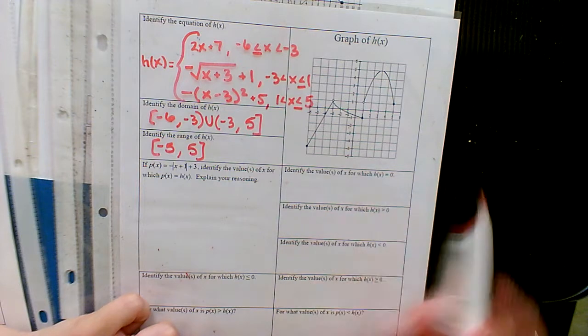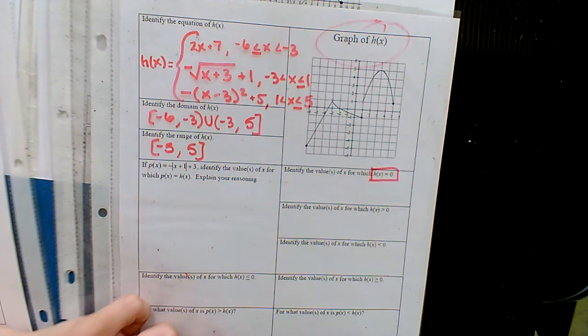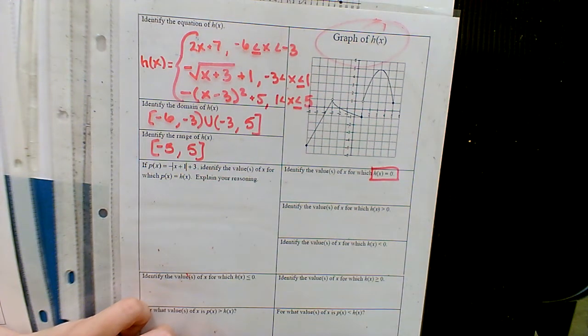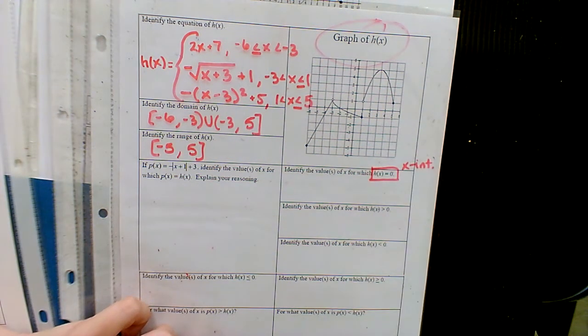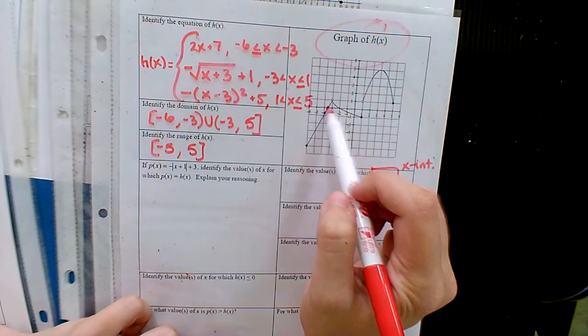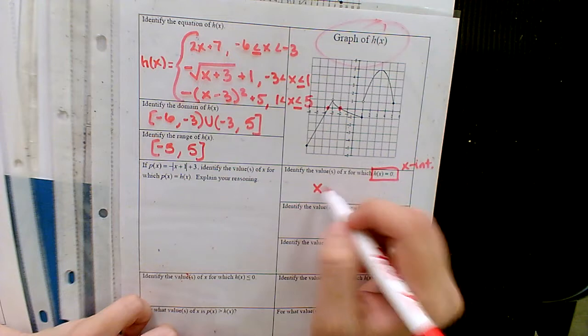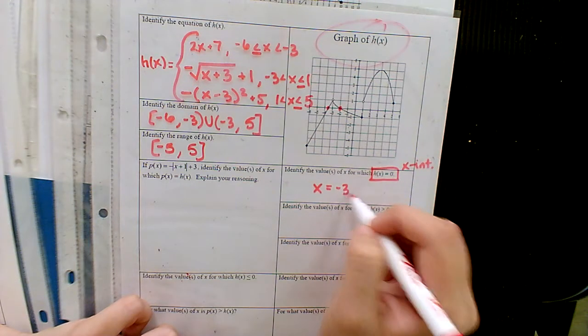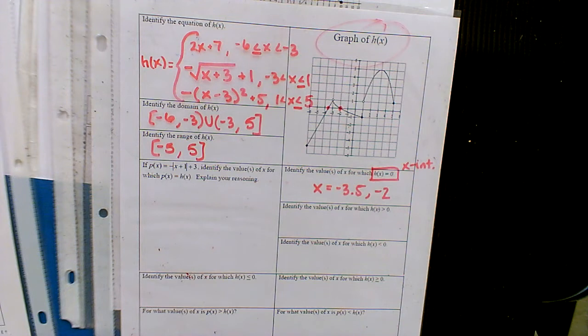Identify the values for x so that h of x equals 0. Remember, this was the graph of h. So what should we be looking for on the graph if we want the graph to equal 0? What are we looking for? Yeah, the zeros. X-intercepts, or roots. So if we take a look, looks like we only have 2. So we'll say perhaps -3.5 and -2.